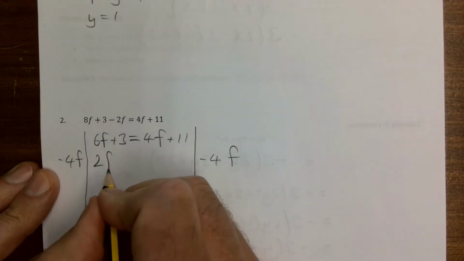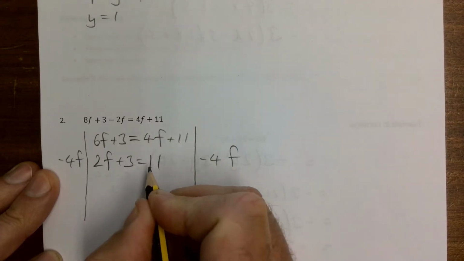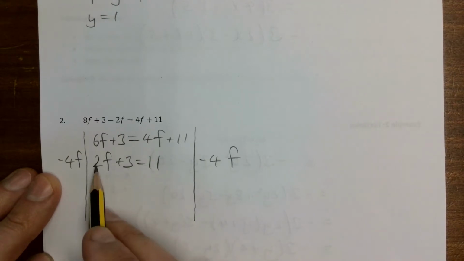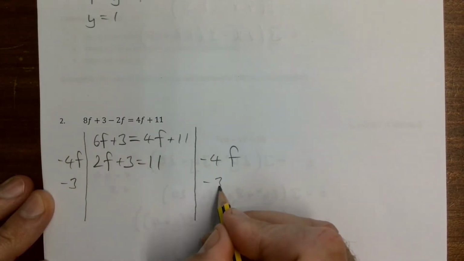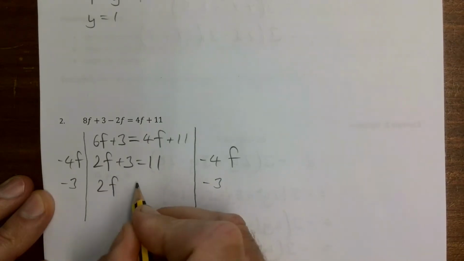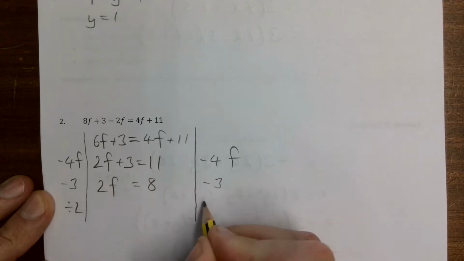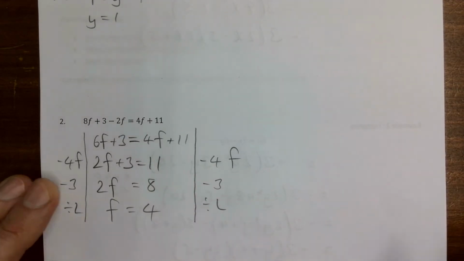That gives me 2f plus 3 equals 11. Again, we want to eventually have an f equals down here, so we need to get rid of the 3, we need to get rid of the 2. So getting rid of the 3, we're going to take away 3 from both sides. That gives me 2f equals 8. Dividing both sides by 2, I'm going to get f is 4.